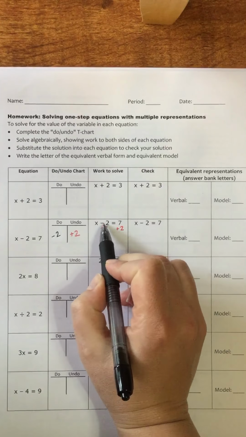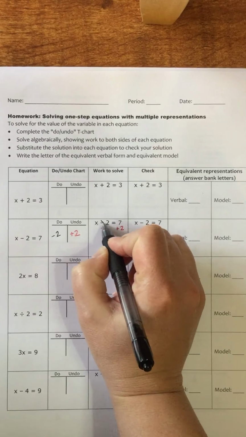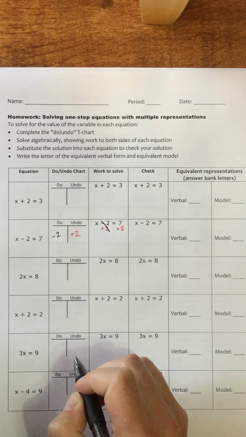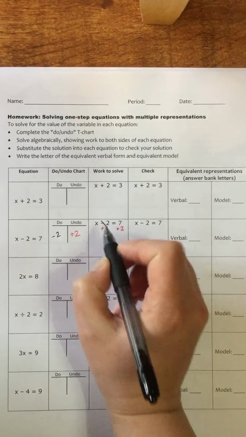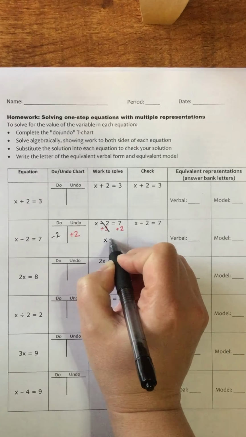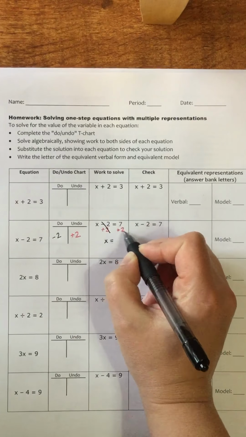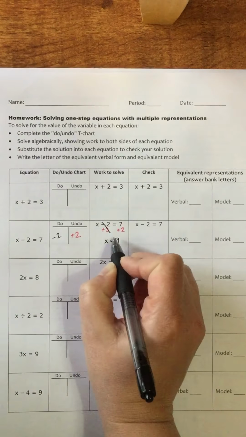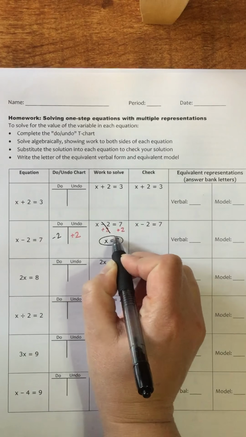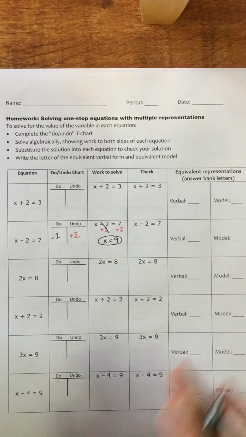If I subtract 2 and then add 2, these essentially cancel each other out, and I'm still left with x on the left-hand side that I'll bring down. 7 plus 2 is 9, so I believe that the variable would be equal to 9.